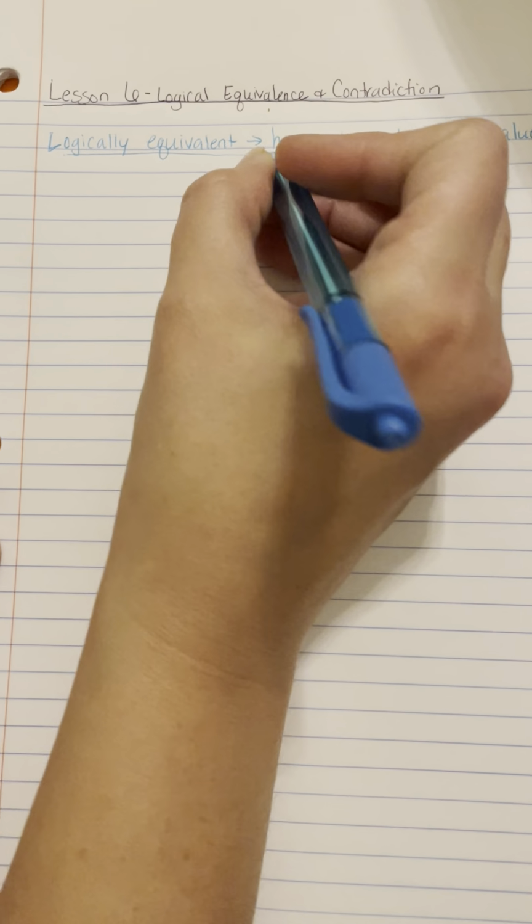Okay, this is lesson 6, logical equivalence and contradiction. So what's important to remember is that logically equivalent means that two propositions have identical truth values. And what is a truth value? It is literally just whether it means true or false. Okay, so logically equivalent have identical truth values.